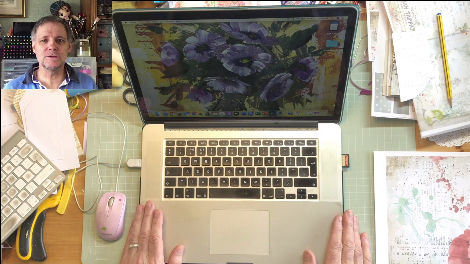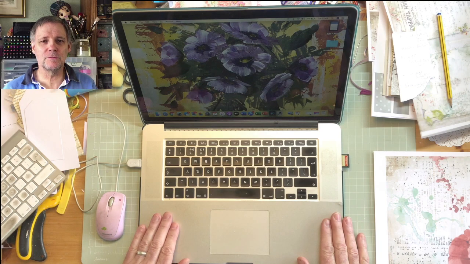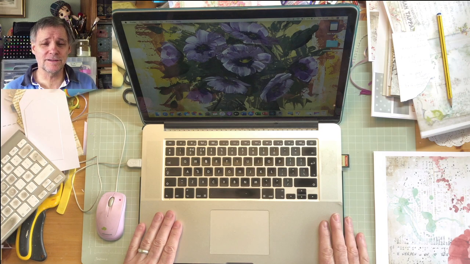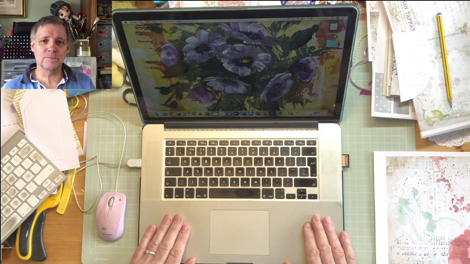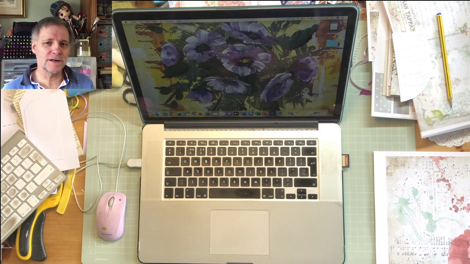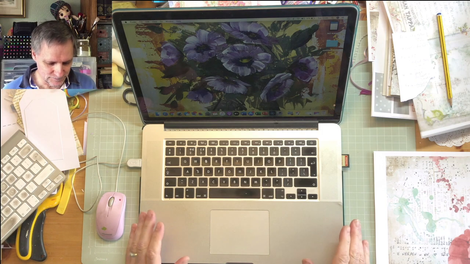This is a very short, quick live just to show you what you can do with your images once you've downloaded them from wherever you purchased them from, whether that's Etsy, My Porch Prints, or wherever. When you download them, generally they're in an A4 size, usually as a JPEG, but that isn't necessarily the most useful size to a journaler.